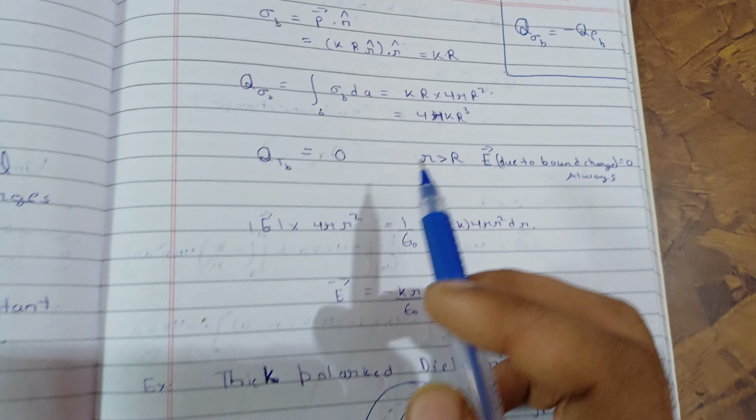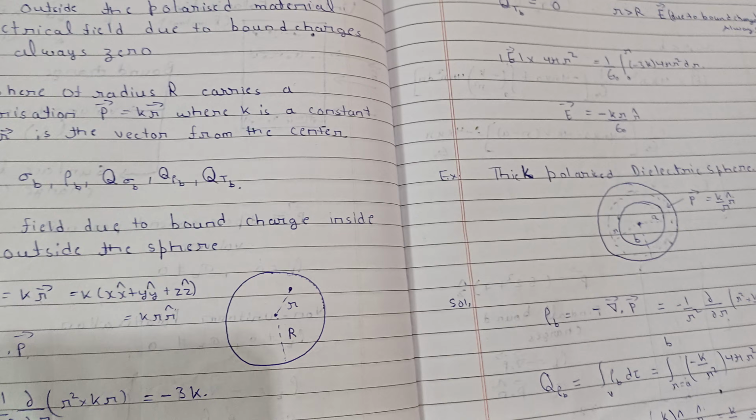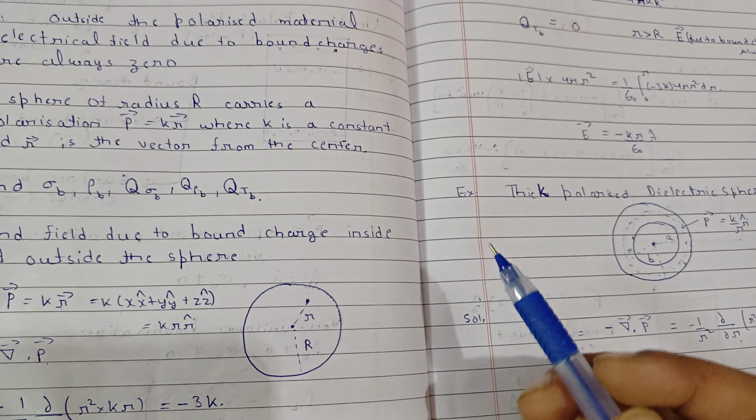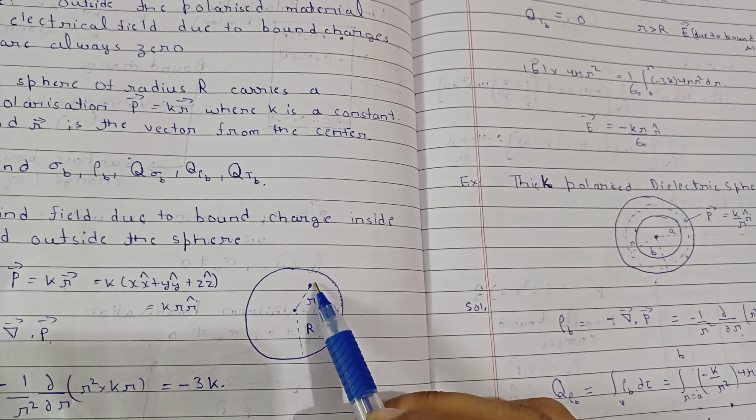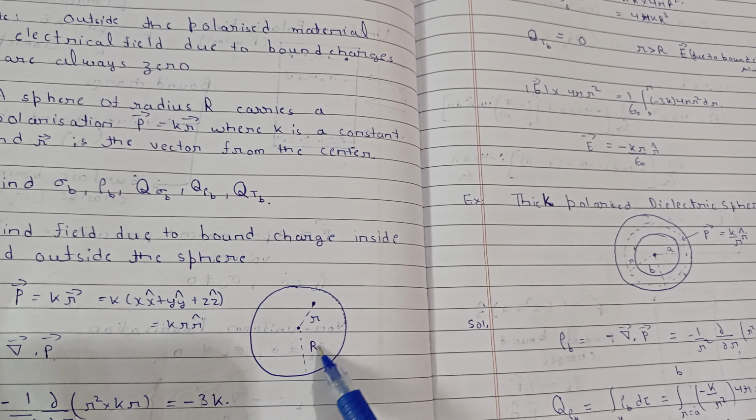Now if we talk about the electric field, then for r greater than R, meaning outside this sphere, the electric field will be 0 because the total net charge is 0. Using Gauss law we can say that. But to find the electric field inside, at some point inside, you need to find the total bound charge inside this sphere.